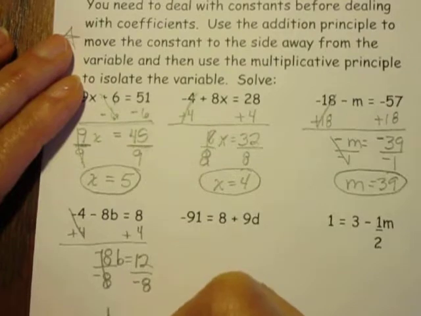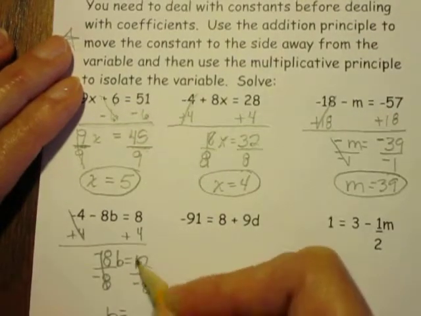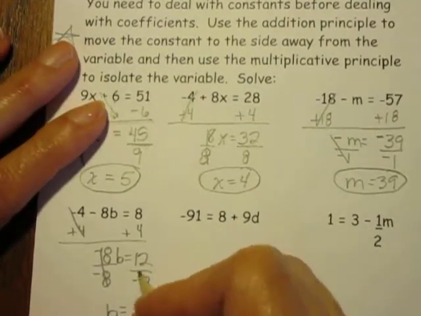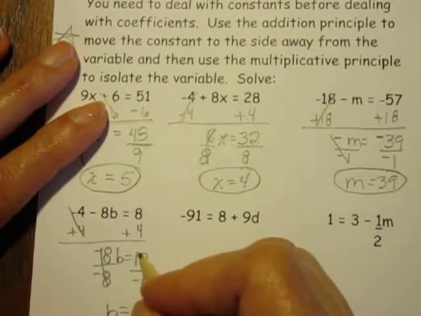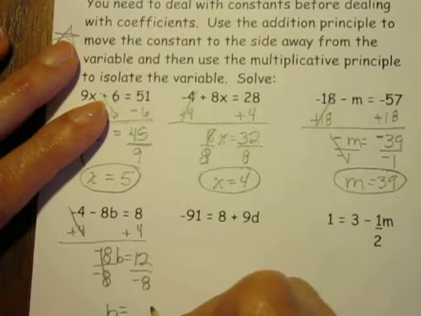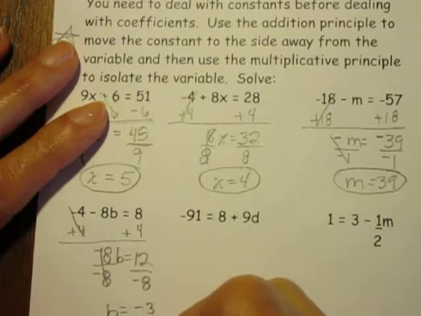That eliminates, so now I have b is equal to, and you're like, wait a minute, that doesn't go in there, that doesn't simplify. Well, both numerator and denominator are multiples of 4, so I can divide each numerator and denominator by 4, and I would end up with a negative 3 over 2.